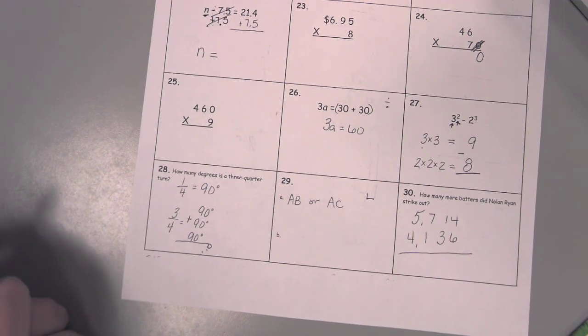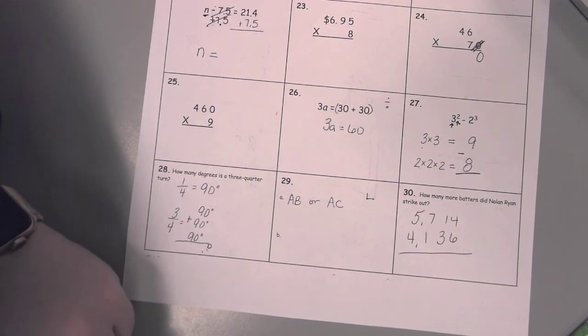Okay, go ahead and complete this work, put it in the math tray, and be on your best behavior.